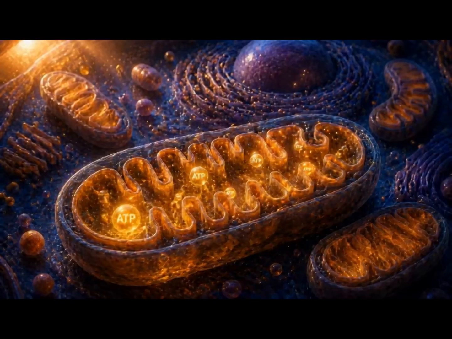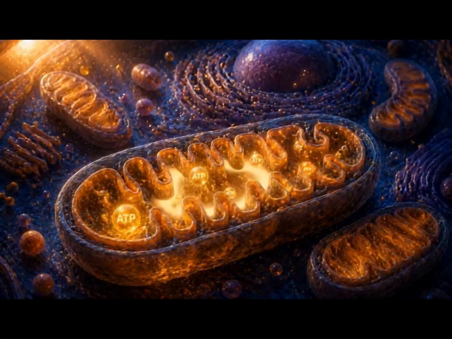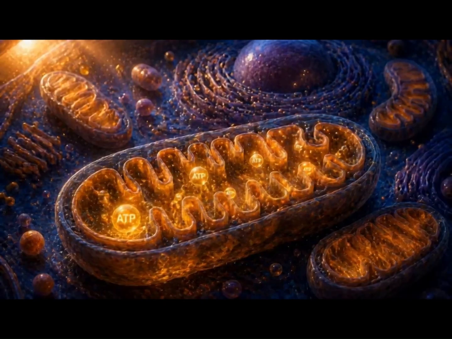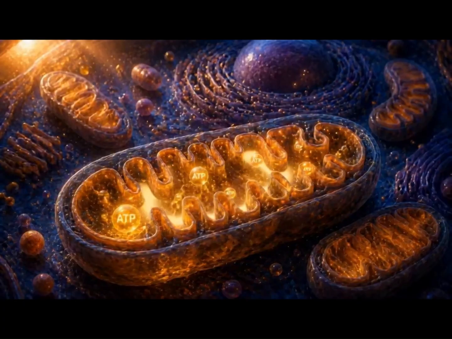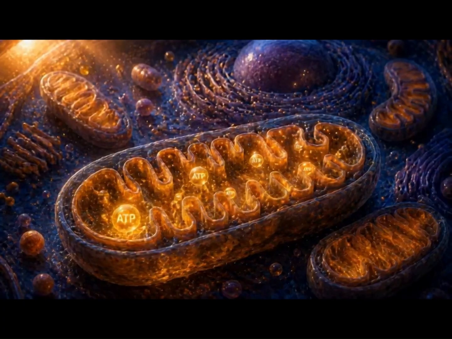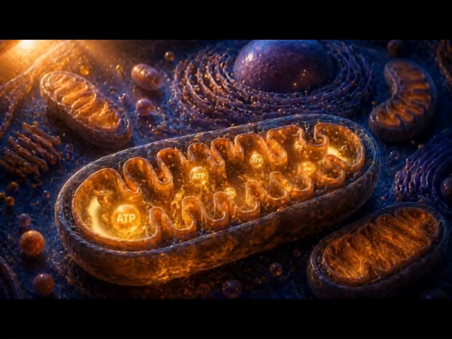Now we can look at anaerobic fermentation. Sometimes cells need to produce ATP when oxygen is limited or unavailable. Because glycolysis does not require oxygen, it can still occur. However, without oxygen, the electron transport chain cannot operate effectively, so cells need another way to recycle reduced coenzymes and keep glycolysis going. In animal cells, such as muscle cells during intense exercise, pyruvate can be converted into lactate.